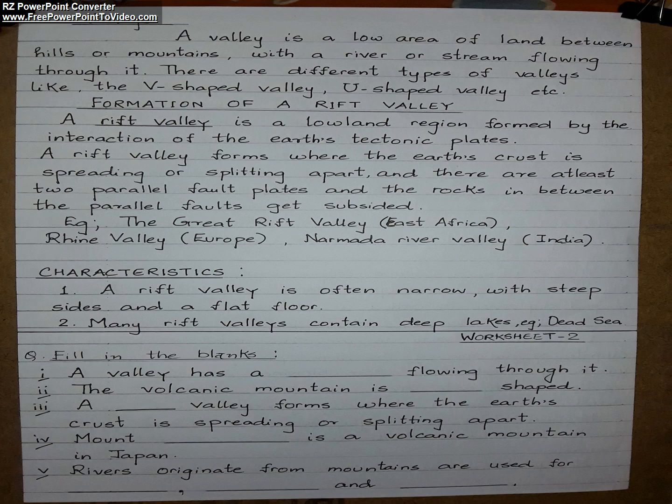And number 2, many rift valleys contain deep lakes. A very good example of it is the Dead Sea. It is called a sea, but actually it's a saltwater lake that lies in the Jordan Rift Valley. There is Jordan to the east and Israel to the west. So that is an example of a lake in the rift valleys. This is all about today, students.